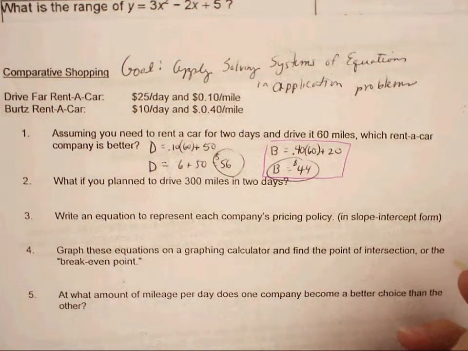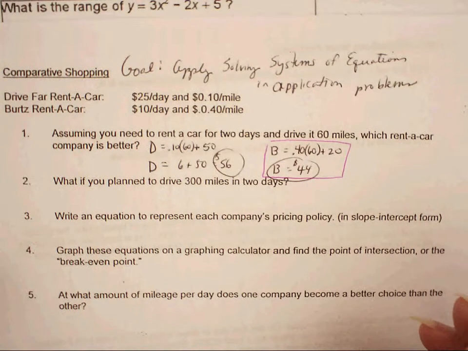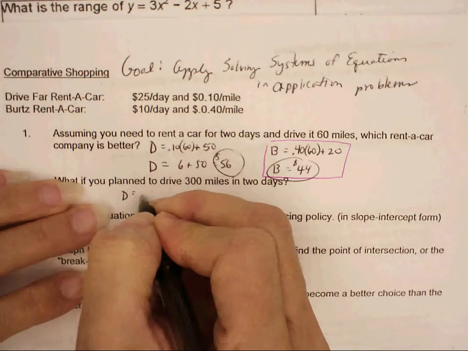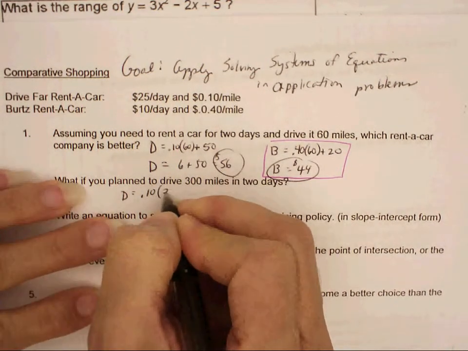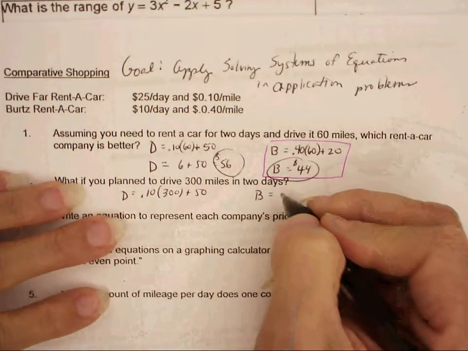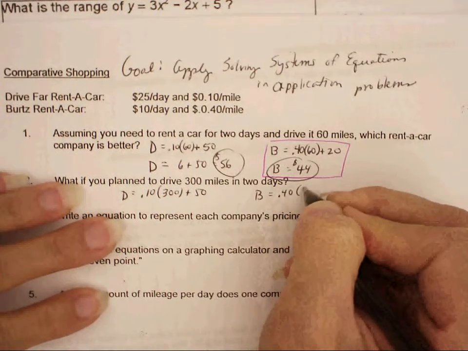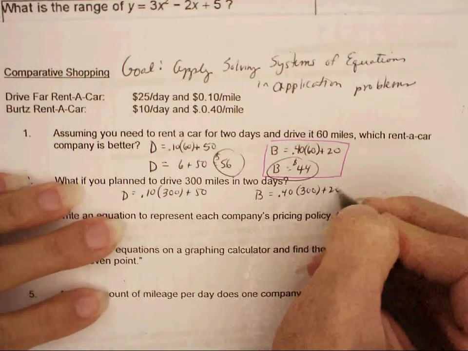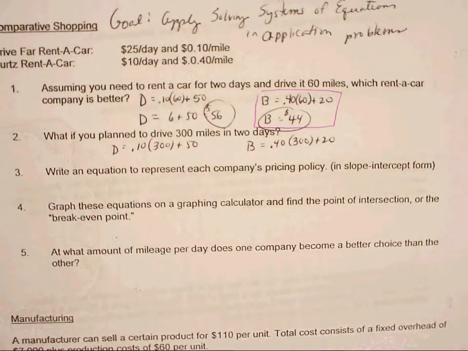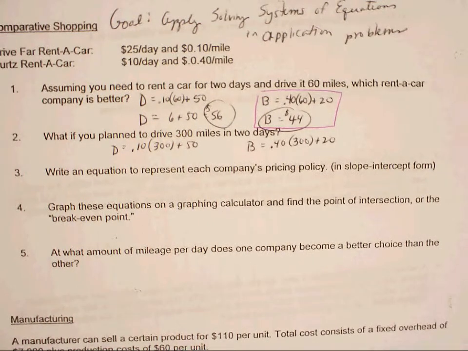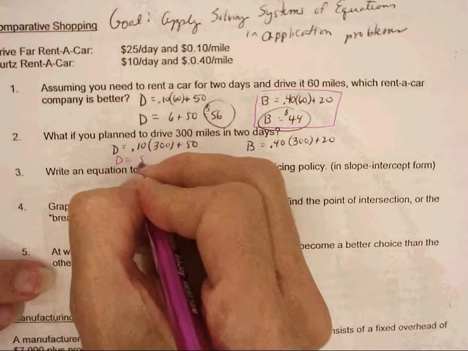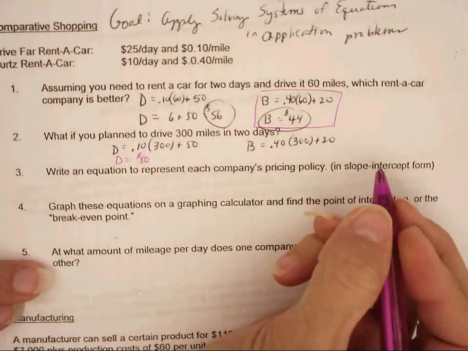What if you plan to drive 300 miles in 2 days? What would change about D? What would 60 change to? Good. Perfect, perfect, perfect. And then in B, what would change? Again, it's the same, and Celine is perfectly correct. You would change the 60s in both of them to the new distance of 300 miles. Drive would now raise to $80.